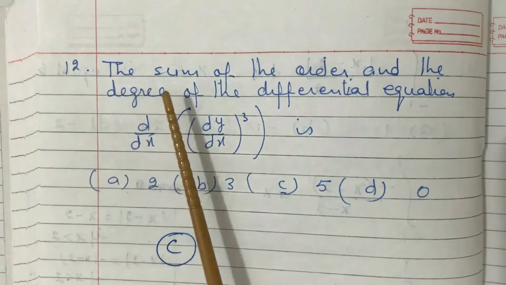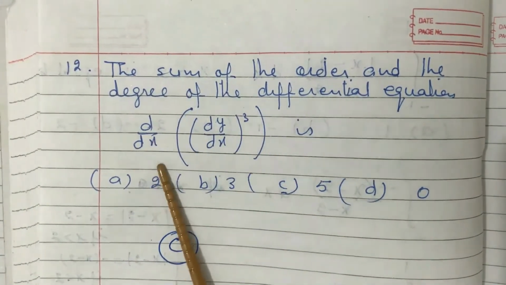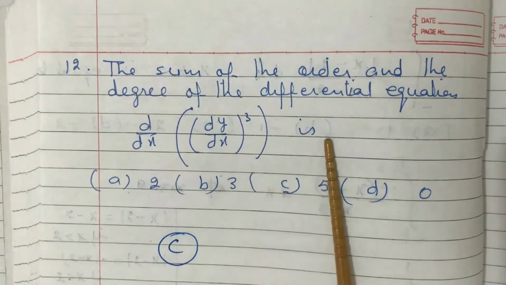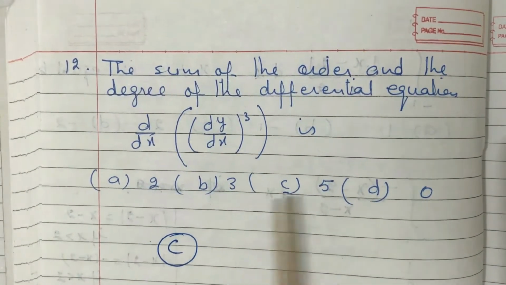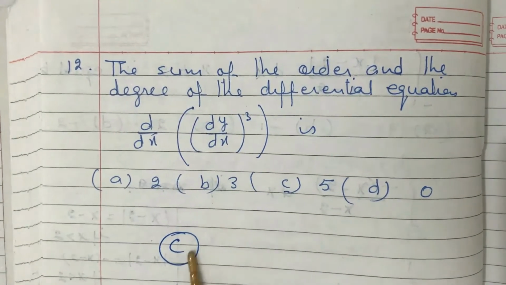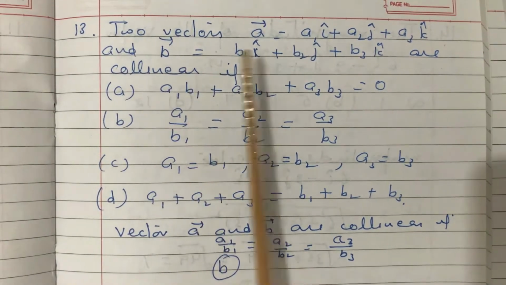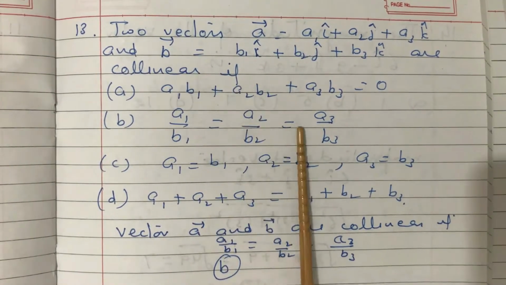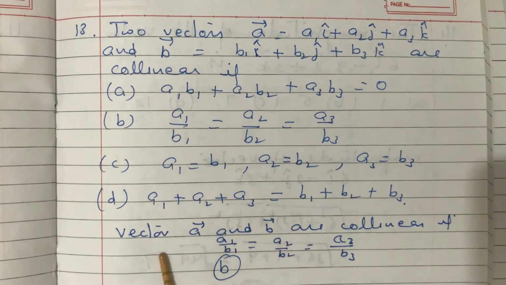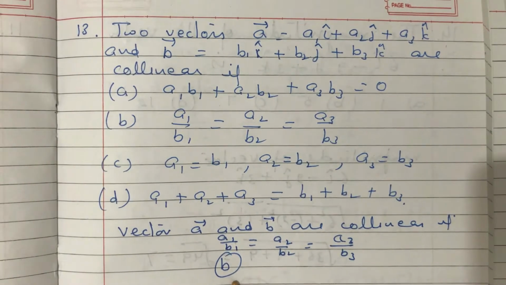Question number 12. The sum of the order and degree of the differential equation d by dx of (dy by dx) whole cube is, and there are 4 options, 2, 3, 5 and 0. Its answer is 5. So C is the option. Now the 13th question. 2 vectors A and B are collinear. There are 4 options, and we know vectors A and B are collinear if A1 by B1 is equal to A2 by B2 is equal to A3 by B3, and so B is the option.